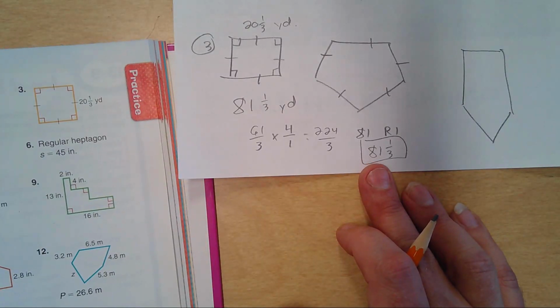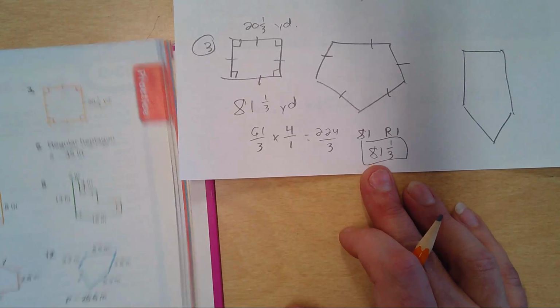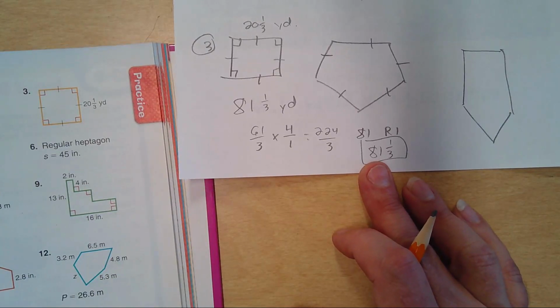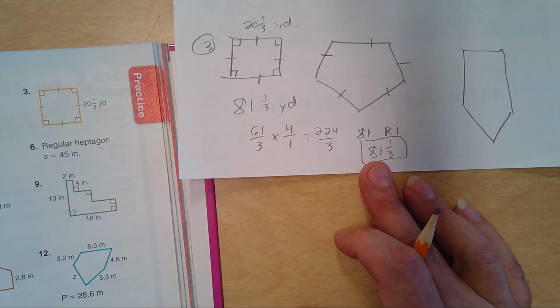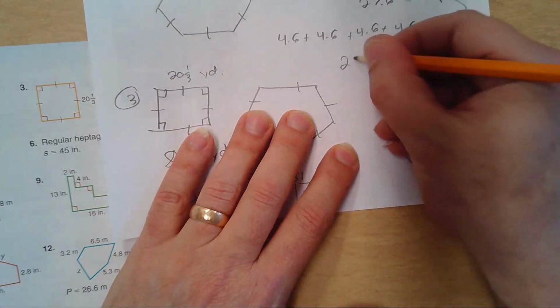Or it's 20 1/3 plus 20 1/3 plus 20 1/3 plus 20 1/3. 1/3, 1/3, 1/3, and 1/3 is 4/3, right? 20, 20, 20, and 20 is 80, so now you would have 80 and 4/3. But 4/3 is just 1 1/3, so 80 plus 1 1/3 is 81 1/3. You can do it that way too. Just set up the adding problem.